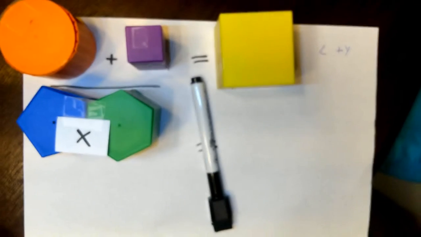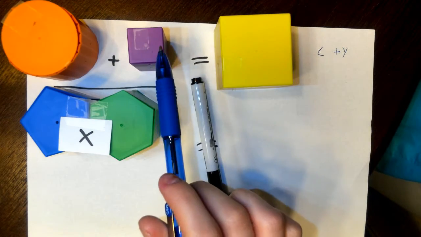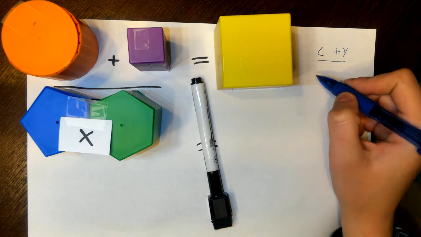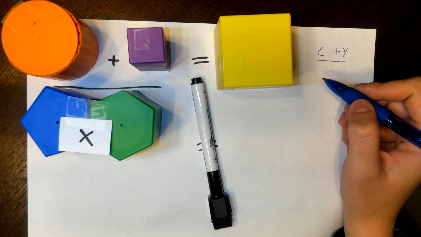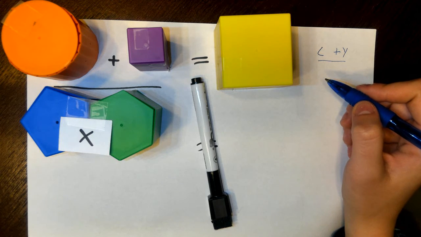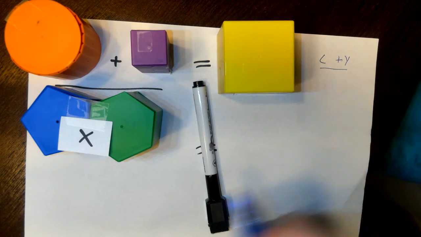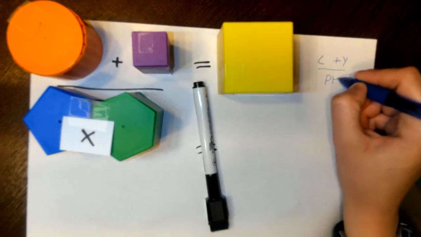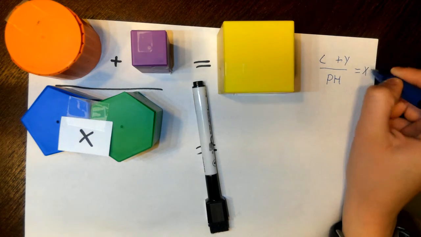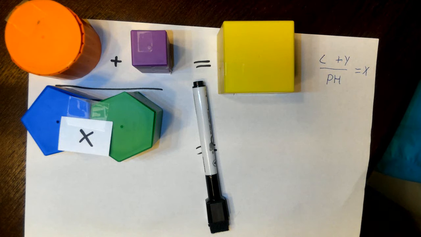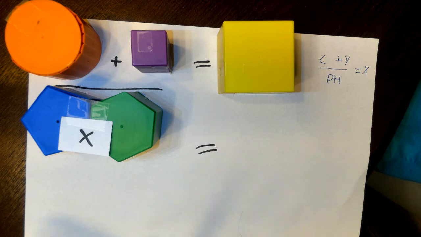C plus Y divided by P times H is equal to X. So X is going to be our cube. And we're going to go ahead and solve this.